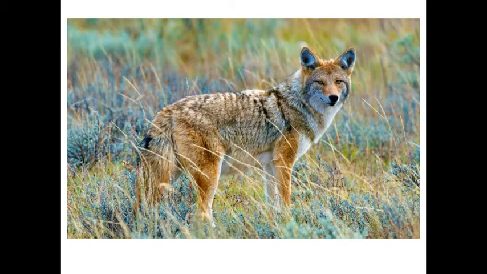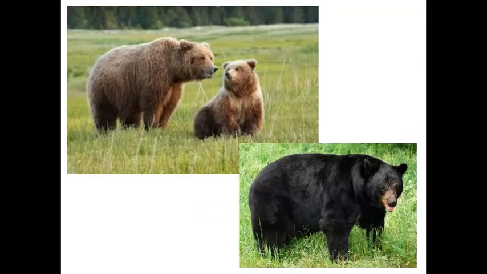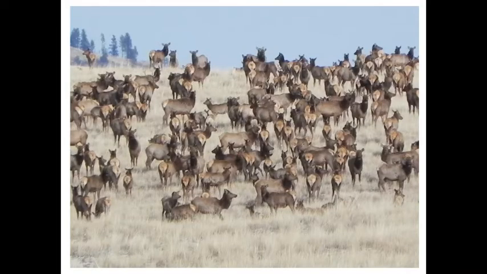There are all kinds of carnivores out there, or omnivores, like this coyote, red foxes, badgers, otters, all kinds of meat-eating and omnivorous animals. Of course, one of the most famous omnivores in Yellowstone are the bears. We've got grizzly bears and black bears, or brown bears and black bears. And of course, elk. Western elk, there is a very large population of elk in the Greater Yellowstone Ecosystem, many, many thousands.